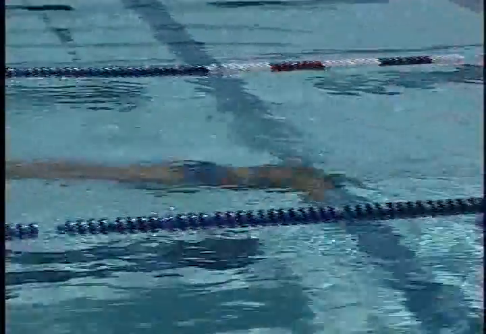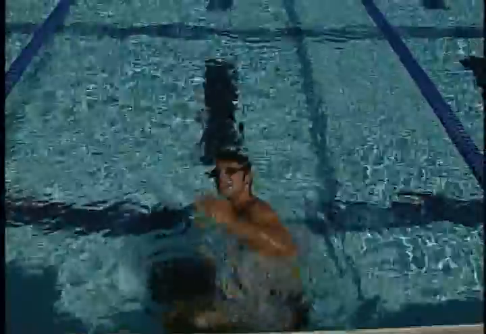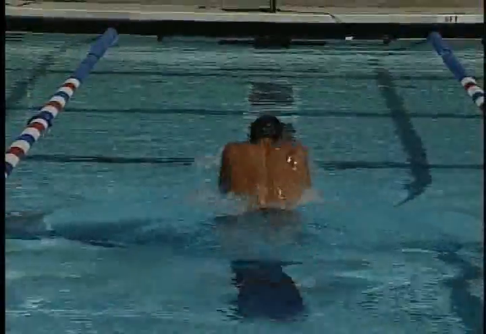The head must break the surface of the water by the widest part of the second pull. If the hands turn inward at the widest part of the second arm pull before the head breaks the surface, then it is a stroke violation. This swimmer should be disqualified.